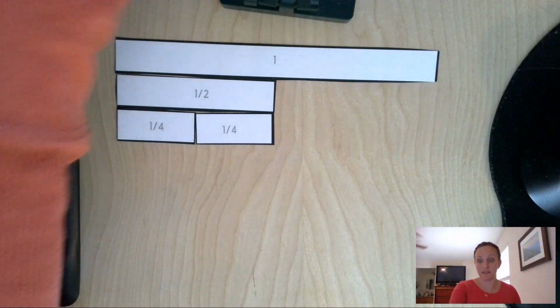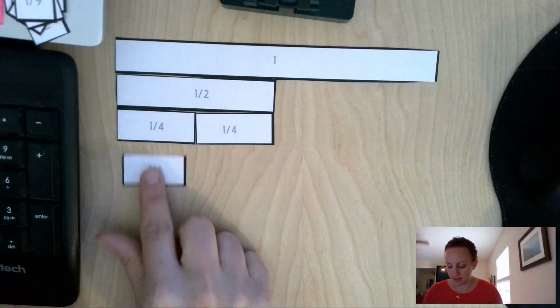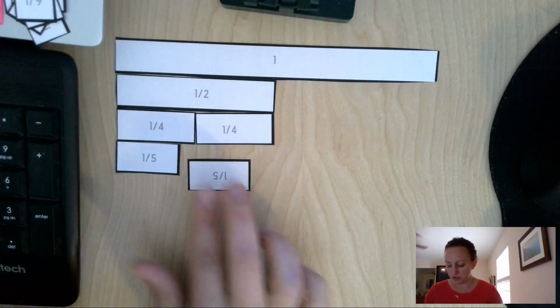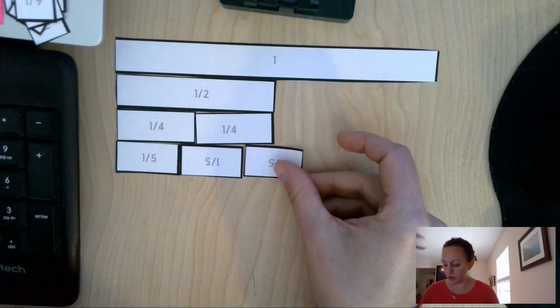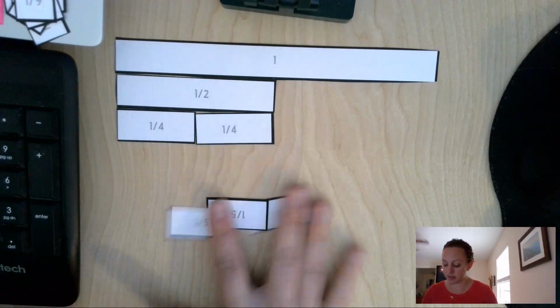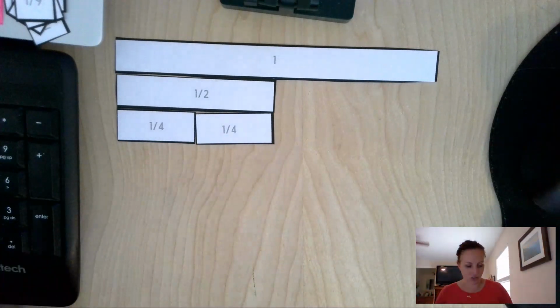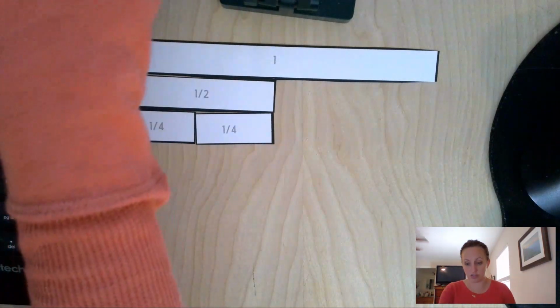I'm going to do my fifths. You see, I'm just kind of guessing. I'm playing around with it, seeing what works. Well, 1/5 doesn't work. 2/5, still a little bit too small. 3/5 is too big, so I can't do it with a denominator of 5. So let's try to find another fraction that's equivalent to 1/2.